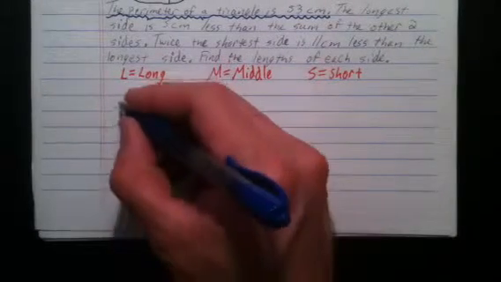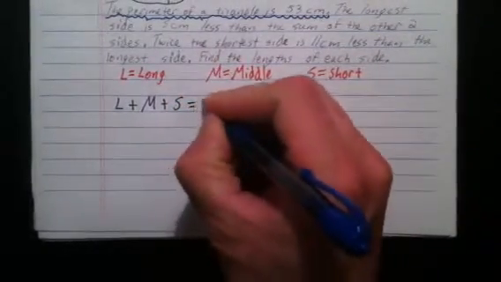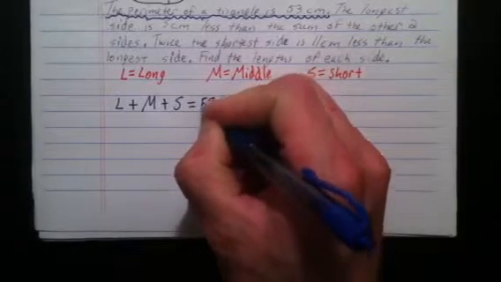First sentence, the perimeter of the triangle, we're told right off the bat, is 53 centimeters. Well, that means that we could set up the equation, the long side plus the middle side plus the short side is going to add up to 53. Okay, equals 53. That's how you would have found the perimeter of any figure, just adding up the sides. So there's one working equation we can use.